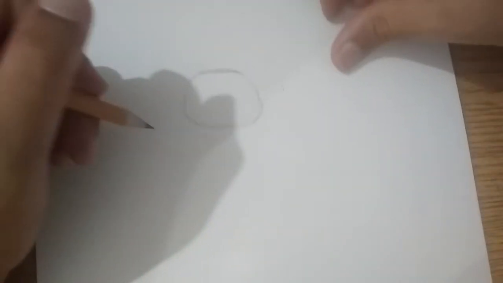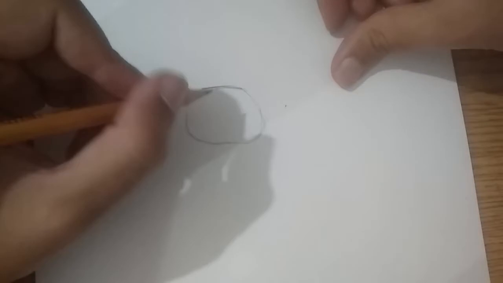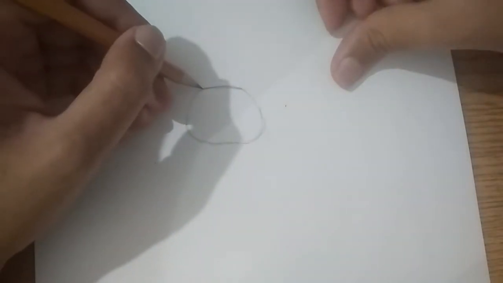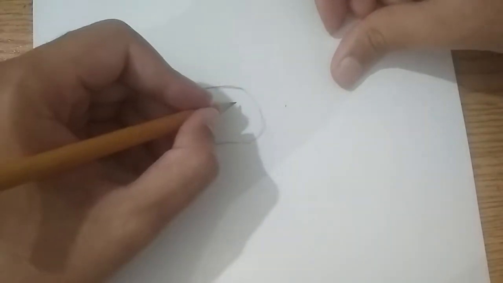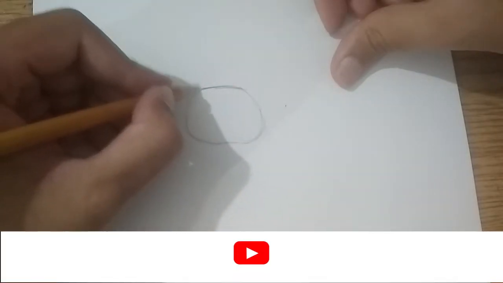Okay, so first of all, what we're gonna do is I'm gonna sketch it a little bit, creating a dumpling-like shape, like so. Okay, something like this. First we're gonna be doing this. Okay, so after this I'm going to first create the ears. Let's get those out of the way.